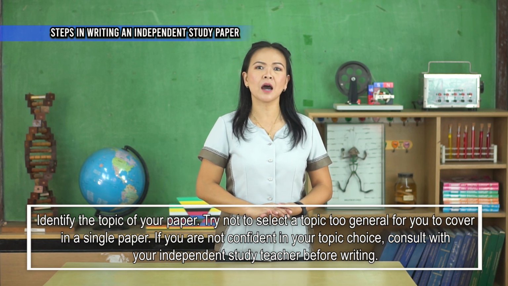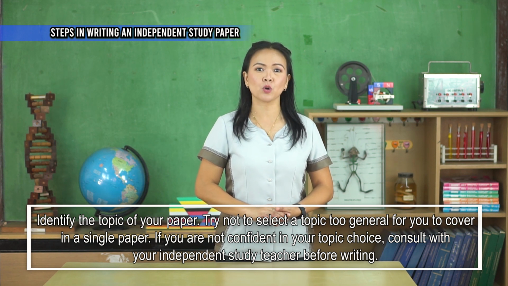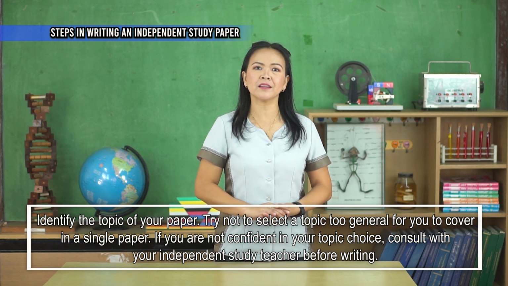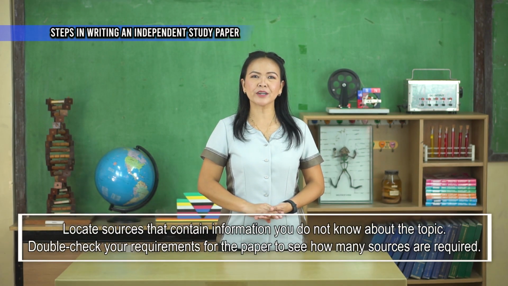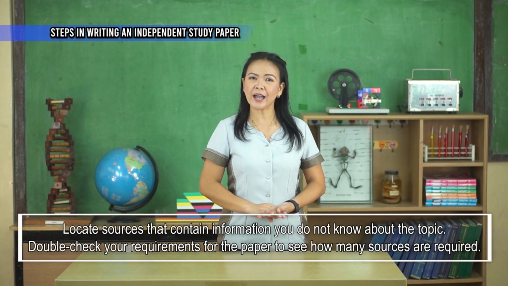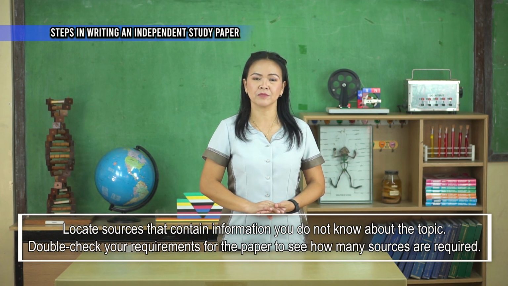Try not to select a topic too general for you to cover in a single paper. If you are not confident in your topic choice, consult with your independent study teacher before writing. Fifth, locate sources that contain information you do not know about the topic. Double-check your requirements for the paper to see how many sources are required.